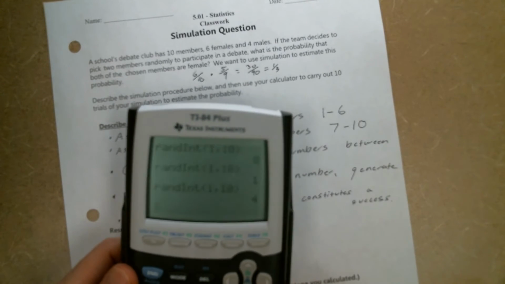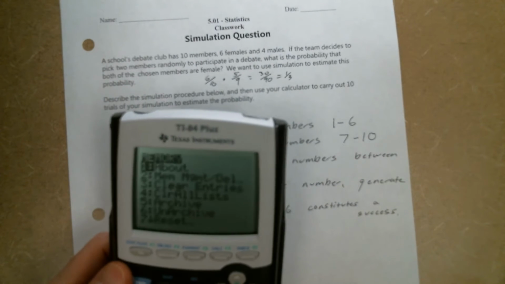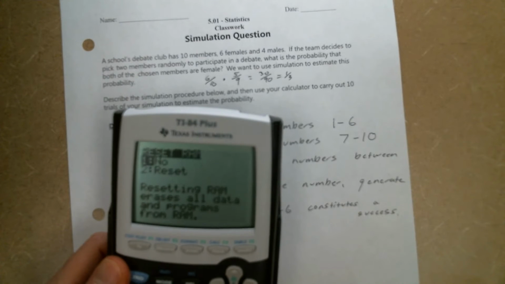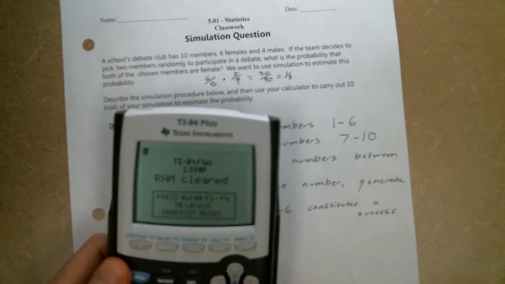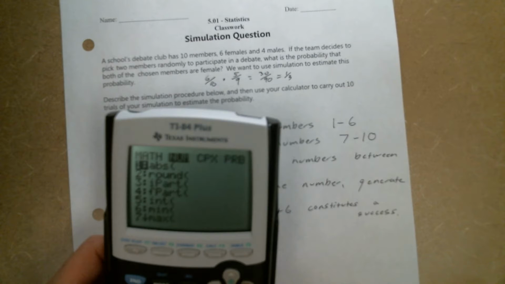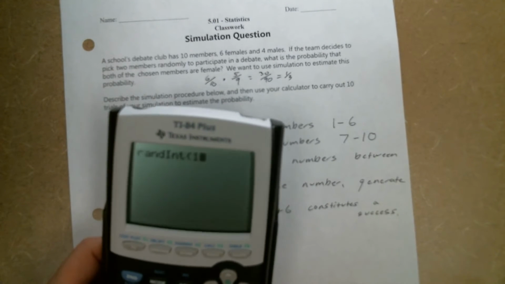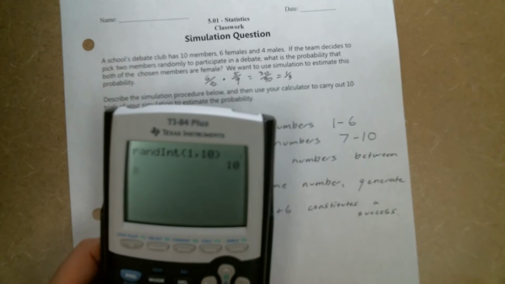Now I'm going to clear these out and reset my memory. Then I'm going to go back here, go to random int, and enter 1, 10.